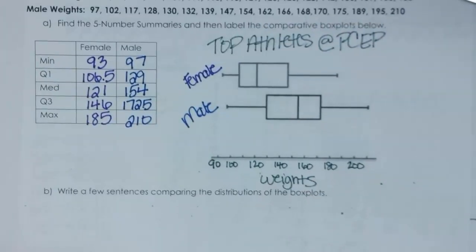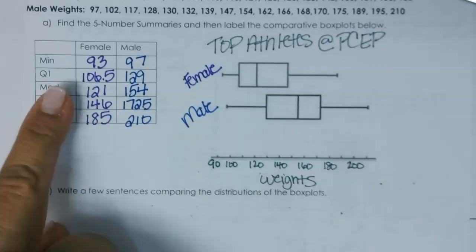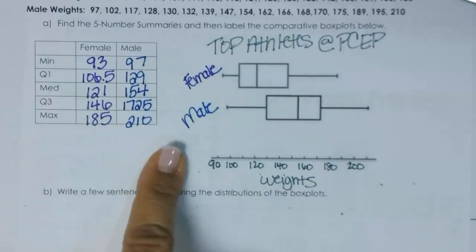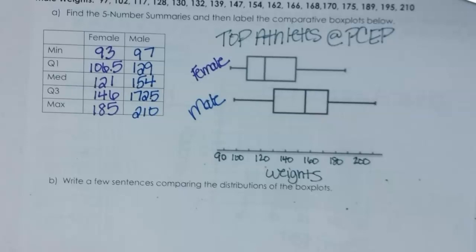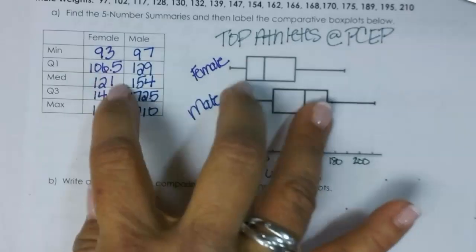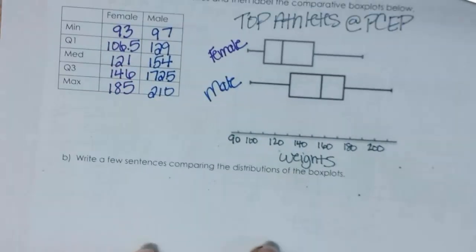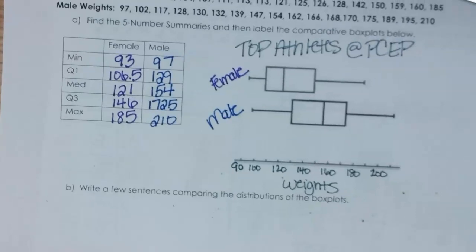And I double checked and did the formulas for the females and for the males, and neither of them have any outliers. So now that we have that, we can compare the distributions. The box plot helped us review topic 2, and now letter B will help us review topic 4 as far as comparing the distributions goes.